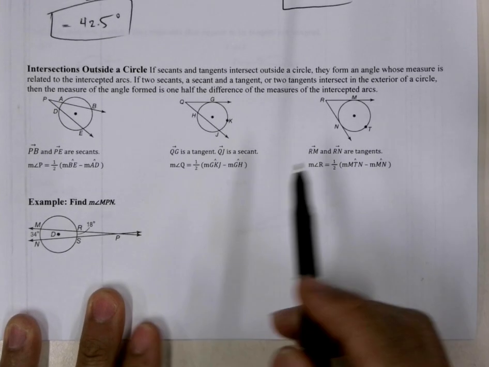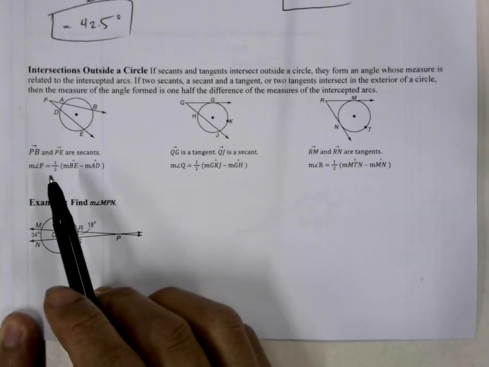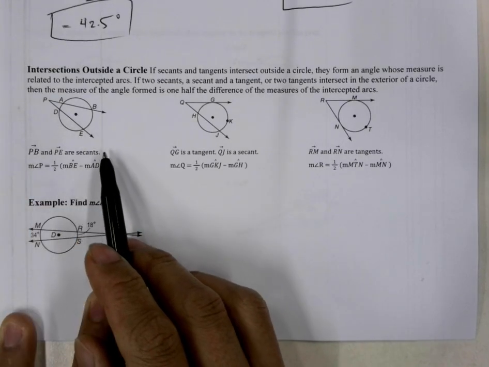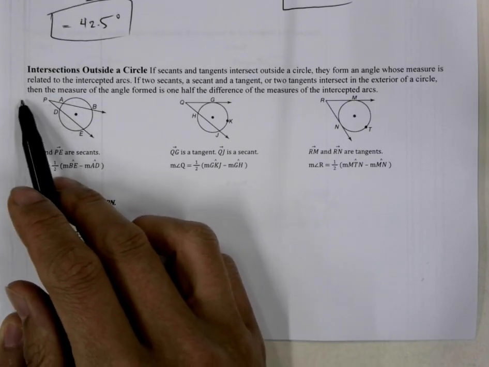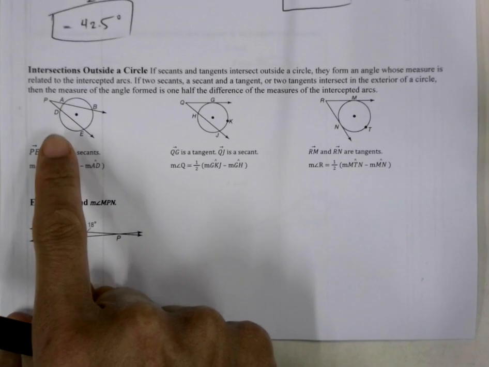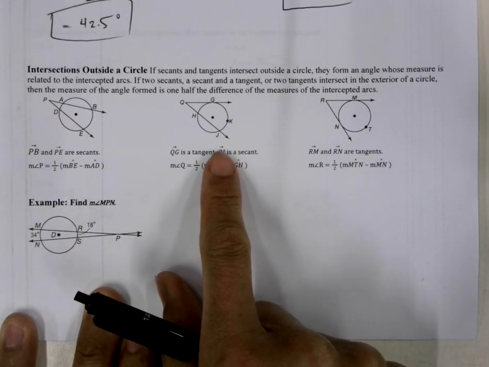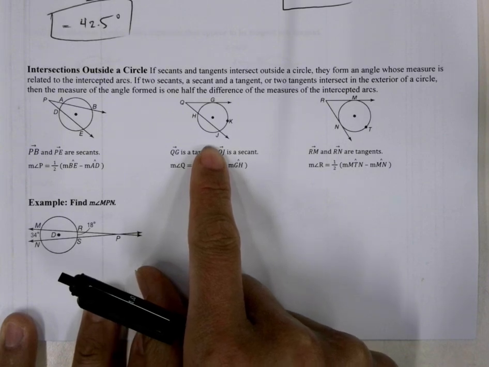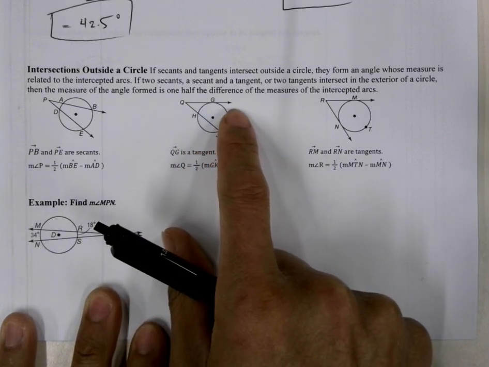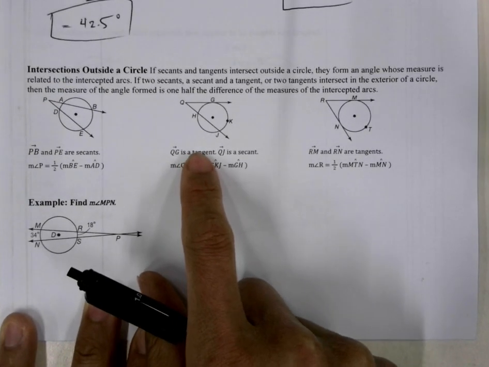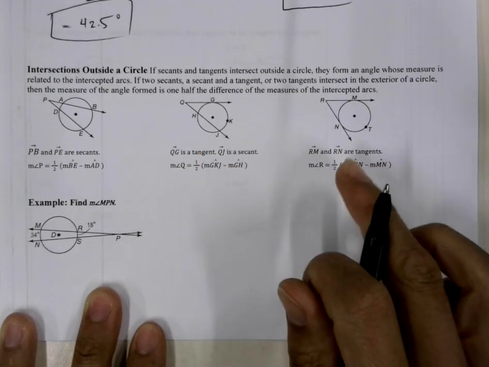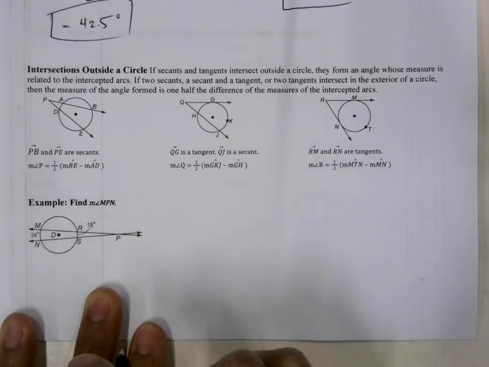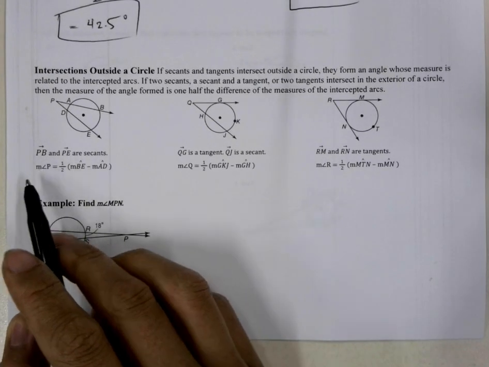So then we have three different kinds of situations. We have a situation where the secants are intersecting within the circle, right here. We have a situation where one of the secants is intersecting inside of the circle, and the other is a tangent, right? And then we have a situation over here where they're both tangents. And we have different formulas for all three of them, right?